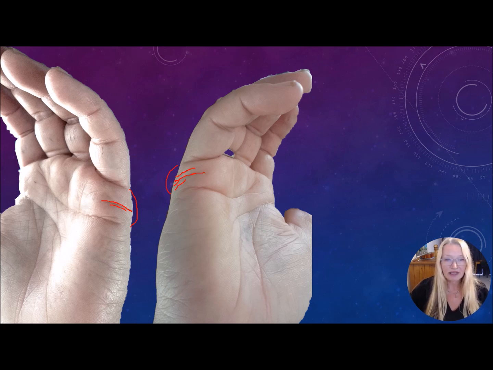So the timing again is quite difficult to be exact about. So in general, the middle of the mark, probably around the 30. Anything above that is beyond 30. Anything below that is under the age of 30. So let's bring the fate line.